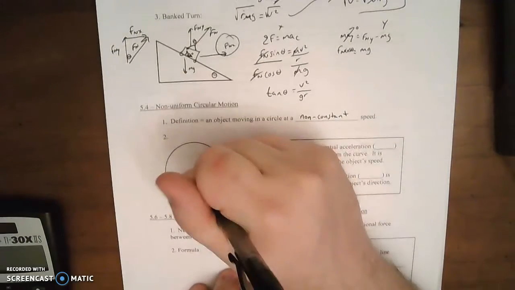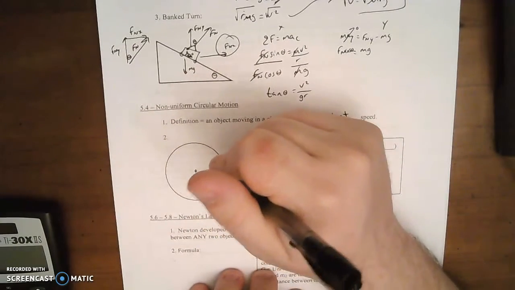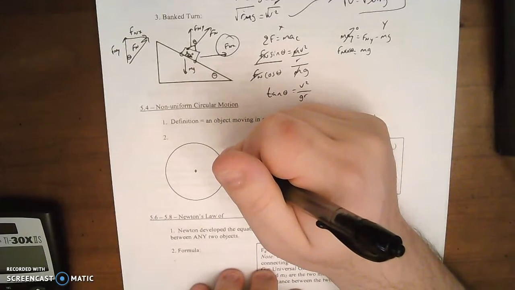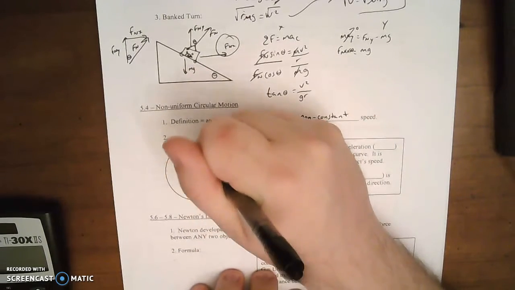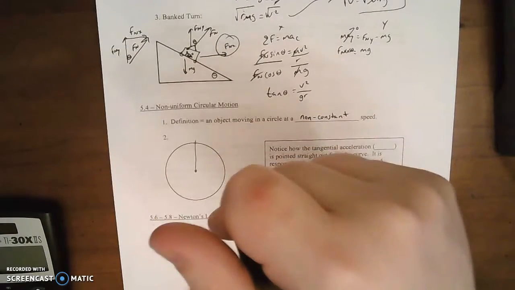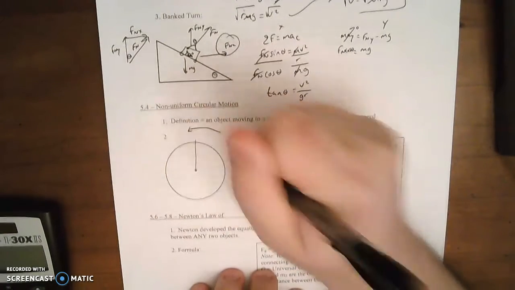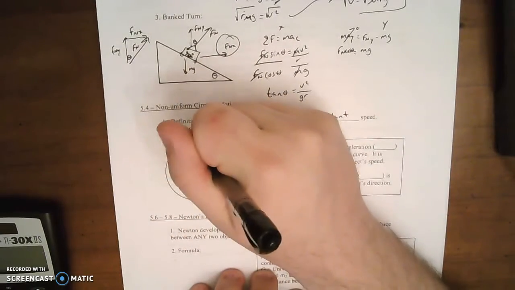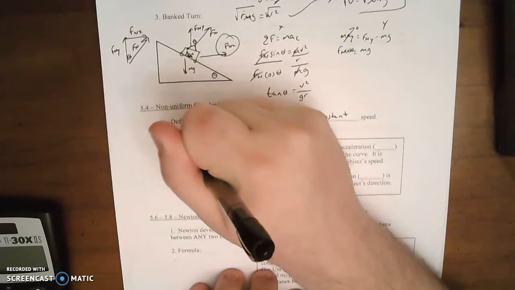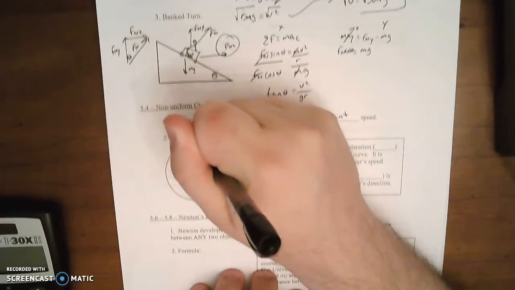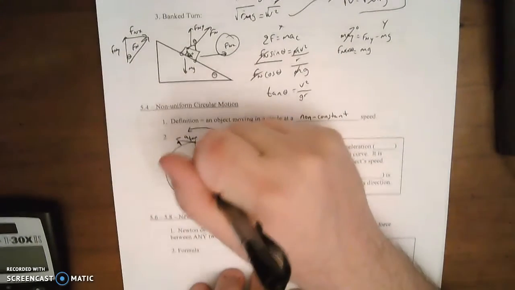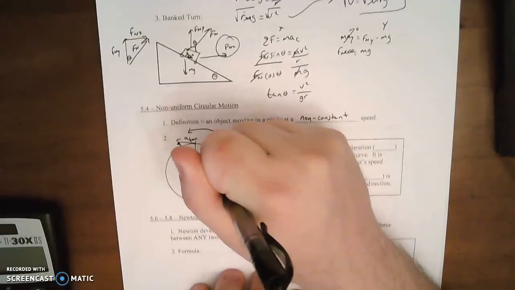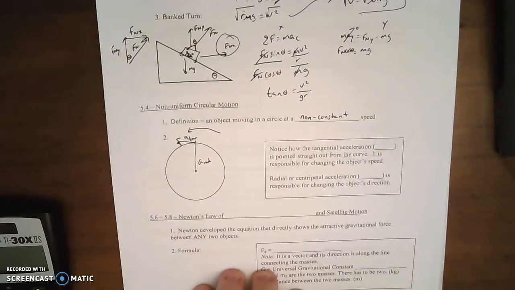In our little diagram over here, we have our radius again. If we're rotating in this direction and we're speeding up, that means we have to have an acceleration that is tangent to the curve. So, a tangent. But we also have the acceleration going this direction along the radius that's keeping it in circular motion.